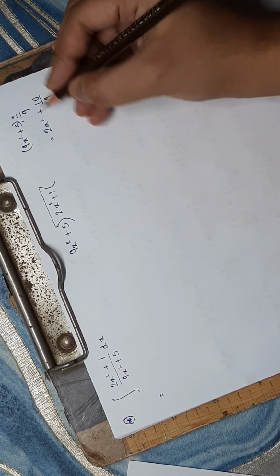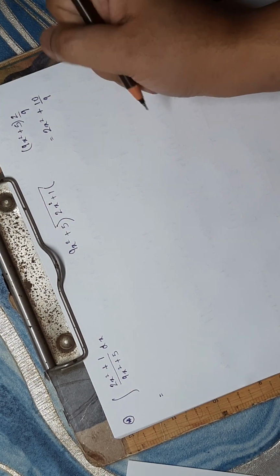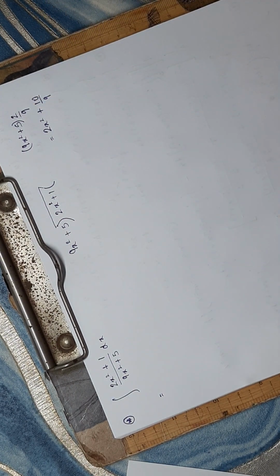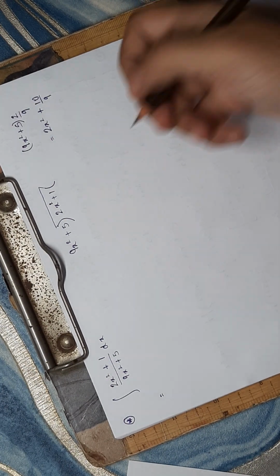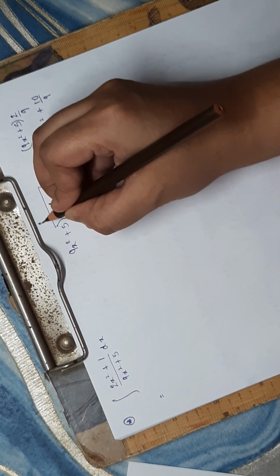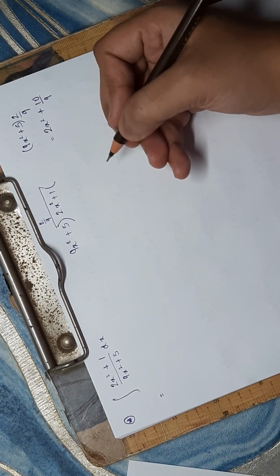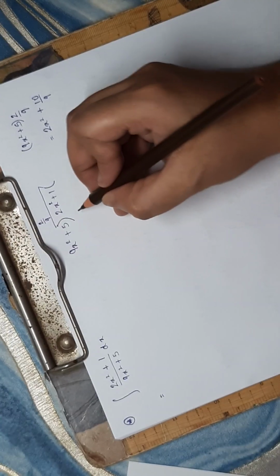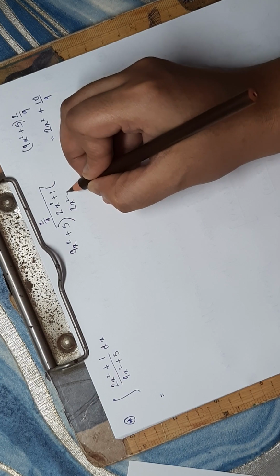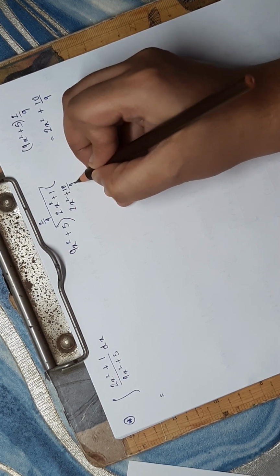So now, since we have already got it up here, we will multiply it by 2 by 9 exactly. If I do that, then what will I get here? 2x square as usual, and here I'll get a 10 by 9.